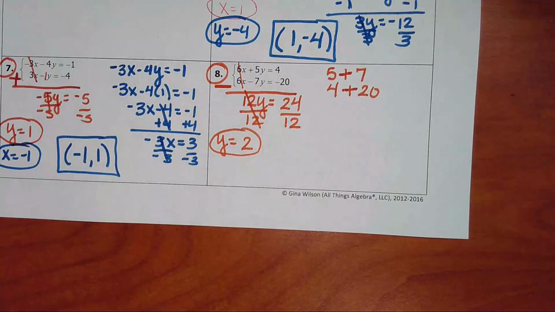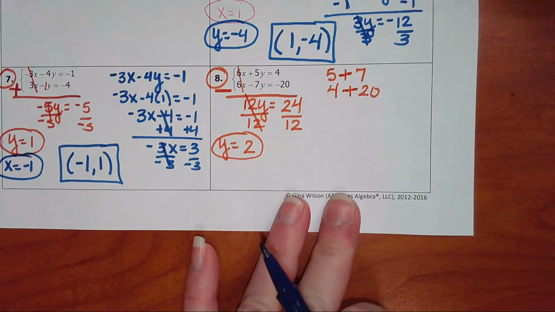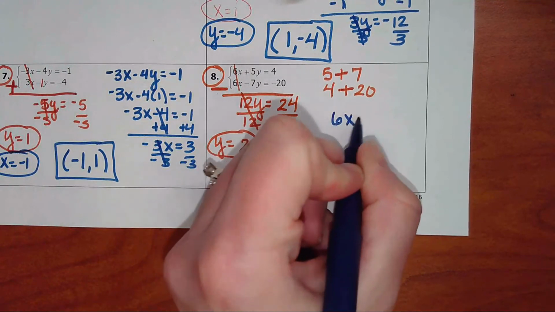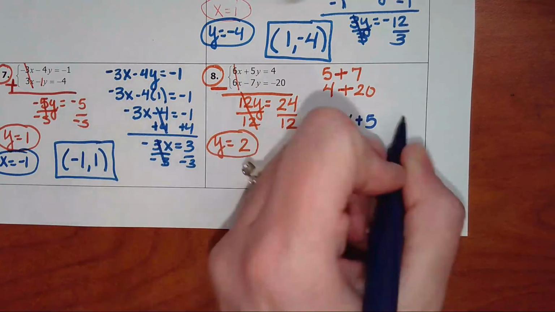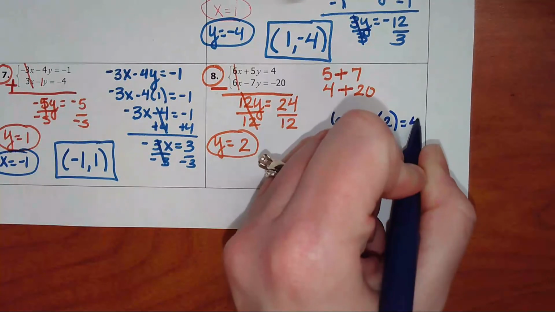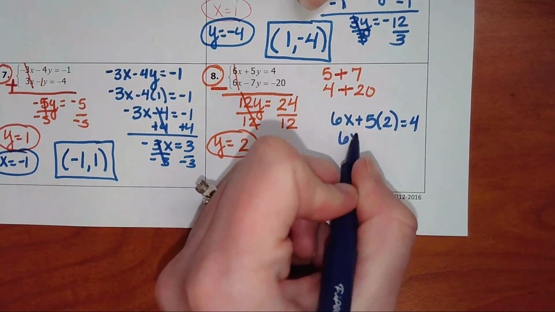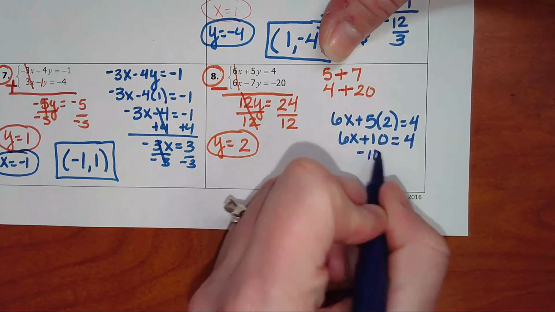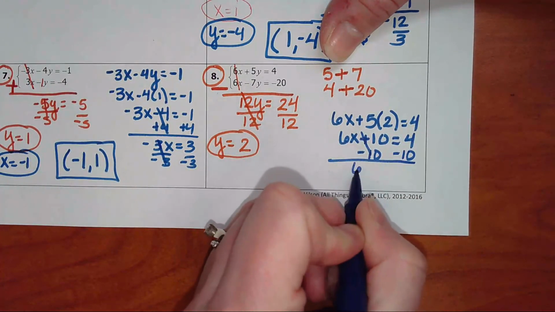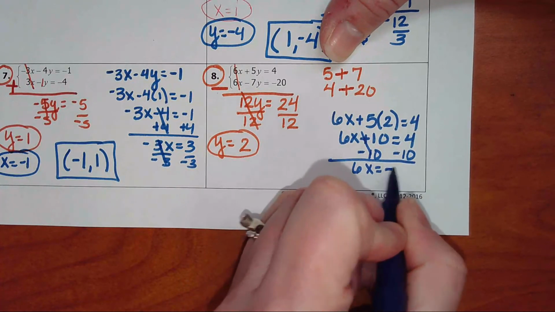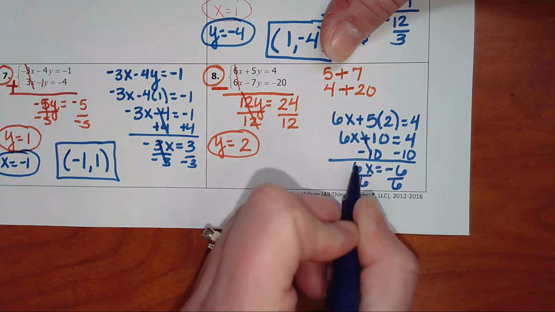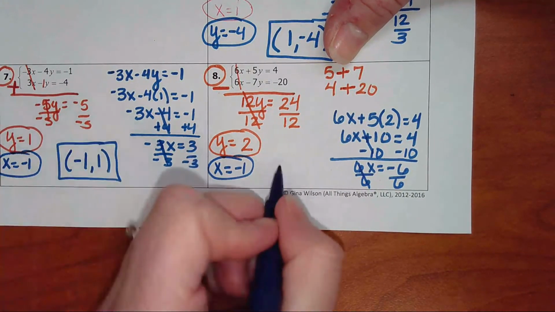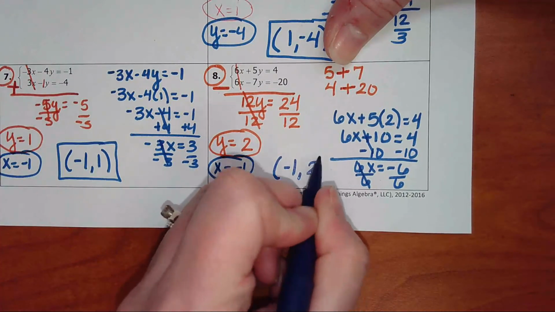So now to plug it back in, we have to plug back in for y. So I'm going to plug it into the top one. Top says 6x plus 5y equals 4. Well, y is 2. 5 times 2 is 10. So 6x plus 10 equals 4. Subtract 10. 6x equals 4 minus 10, which is -6. Divide by 6, and you get x to equal -1. So again, to write the solution, it's always x, comma, y.